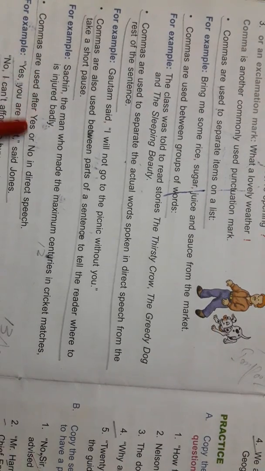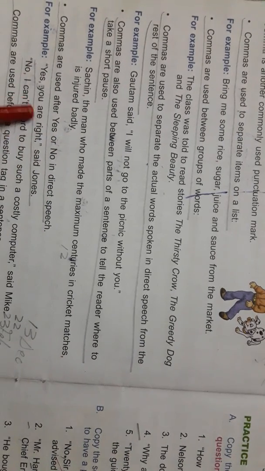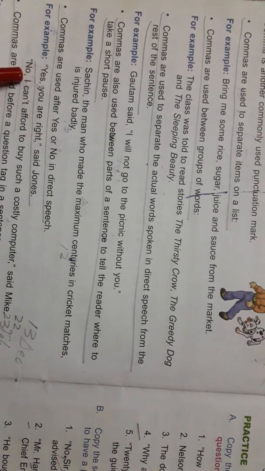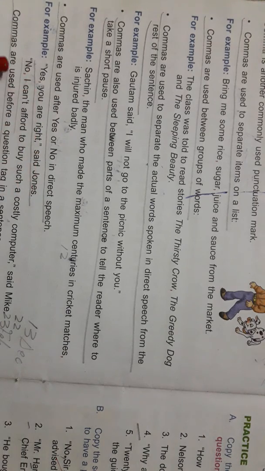Commas are used after yes or no in direct speech. So wherever we have to mention yes or no in direct speech, we will insert a comma. Like after yes, we have inserted a comma over here, and after no, you have to insert a comma. Yes, you are right, said Jones. No, I can't afford to buy such a costly computer, said Mike.